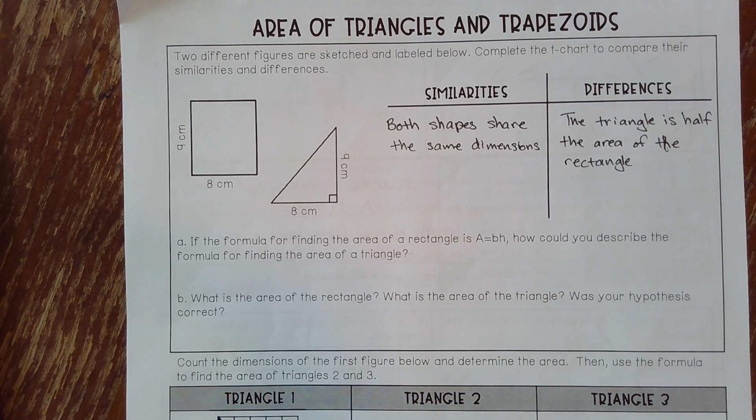Talking about area of triangles and trapezoids. Obviously we have two different shapes. They share the same dimensions. I already wrote down the similarities, that both shapes share the same dimension. The difference is that the triangle is half the area, right?